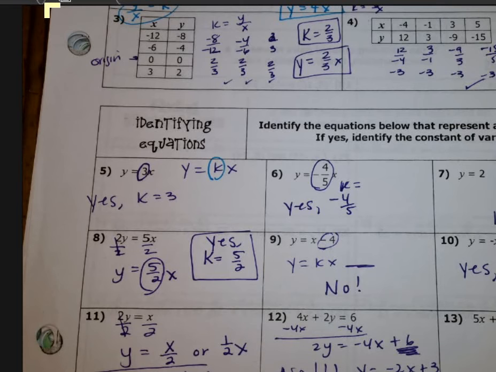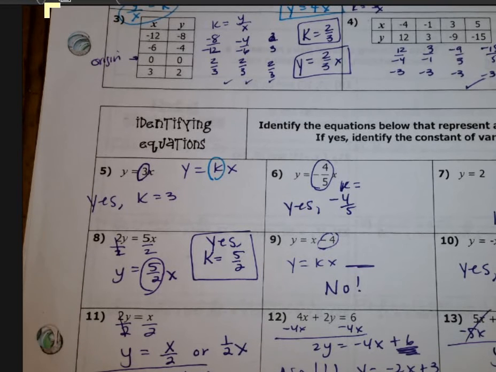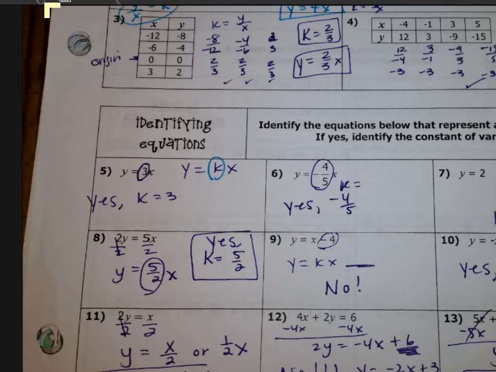So, looking at 13, will that work? Well, let's solve for y. All right, so +0 goes away, so yeah, it's going to go through the origin, so yes, it's direct variation, and then my k equals -5. Same position as my slope. The k is the constant of variation, where my slope is a constant ratio. Same idea.